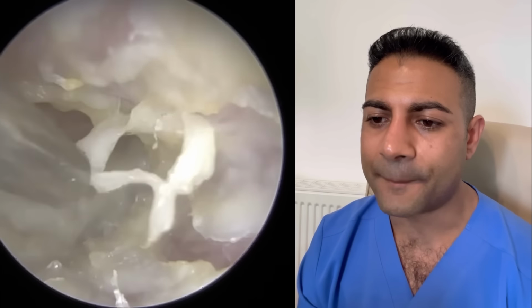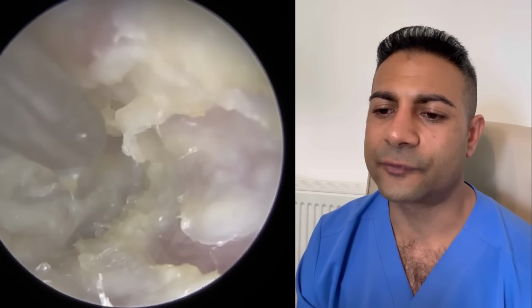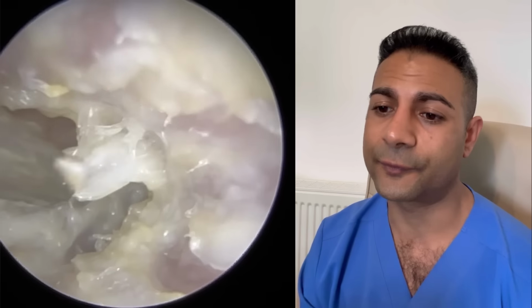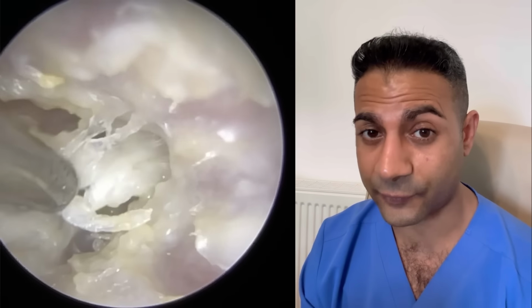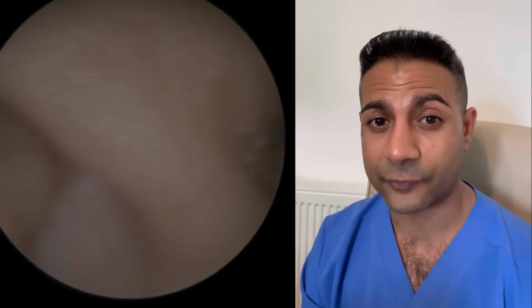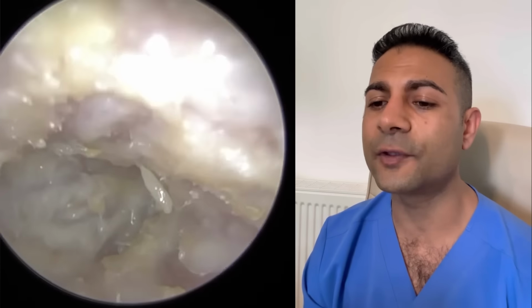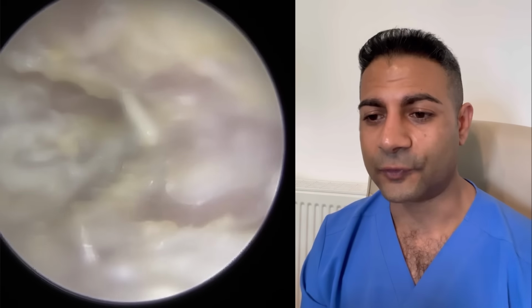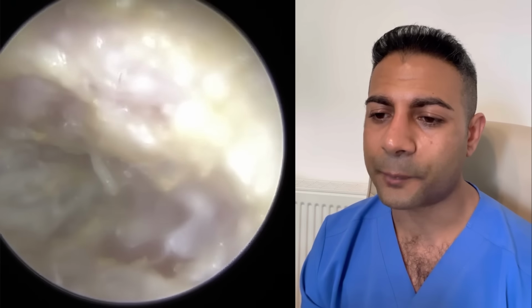There's different things that can be done. Now, itchiness can be caused by skin conditions like eczema or psoriasis, but it could also be caused by otitis externa. It could also be caused by earwax. So do have your ears examined. And the last thing we want you to do is to poke around in your ears.